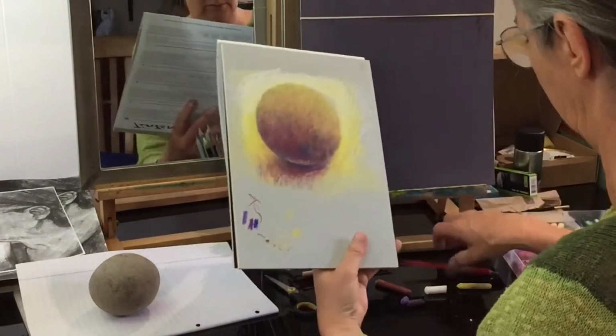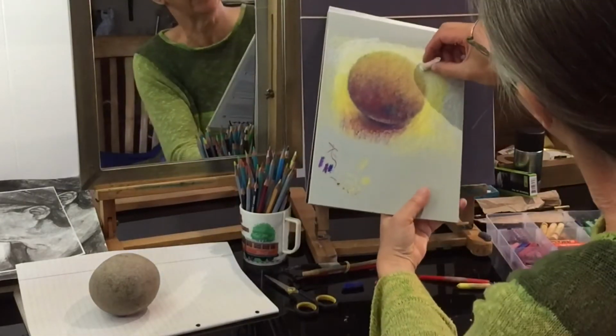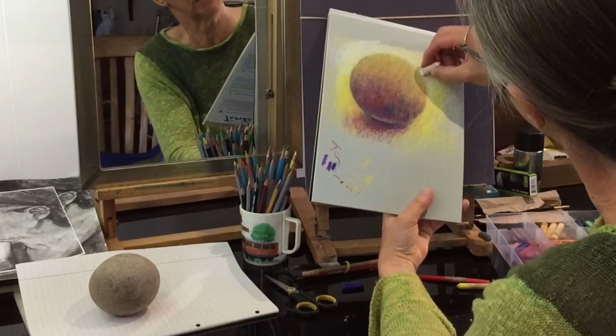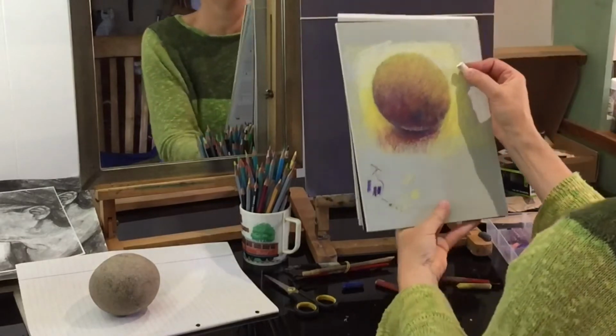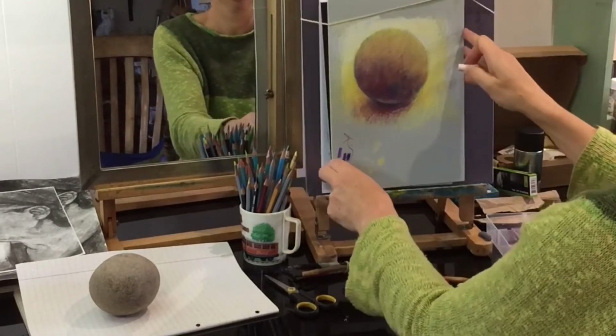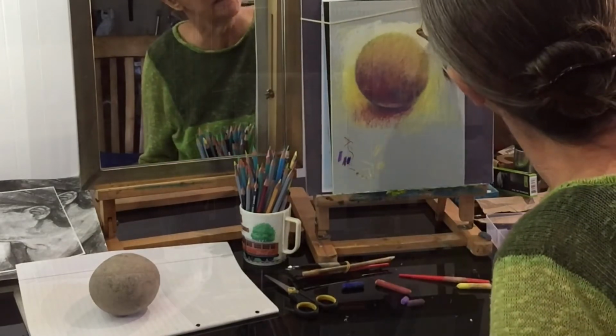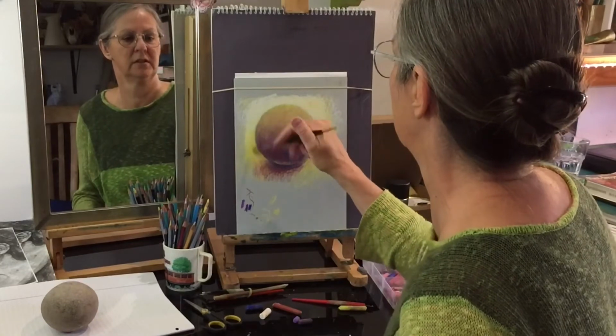Okay, so when I put the white back on, it's going back onto clean paper and I can get a really nice crisp edge. Don't know if you can see how effective that is. You can really clean up that edge, just brush some of these little bits off. There you are.